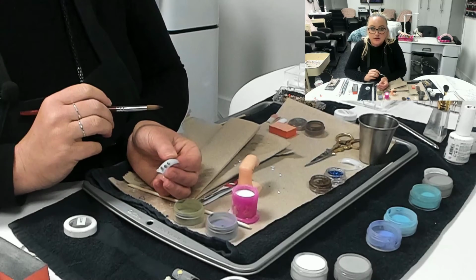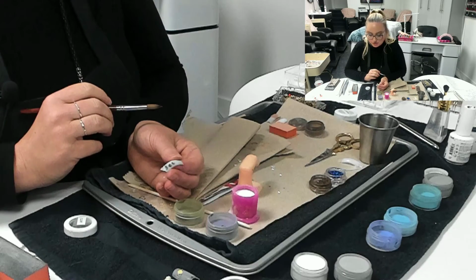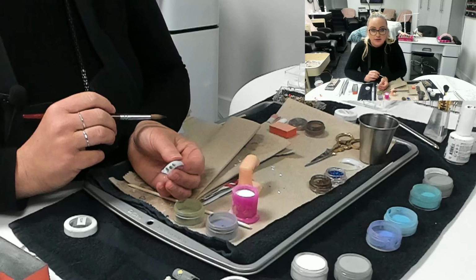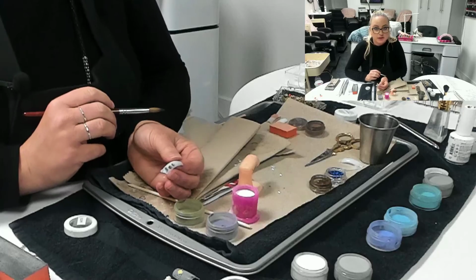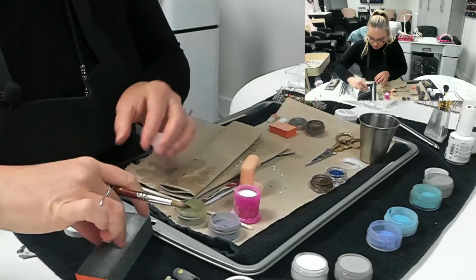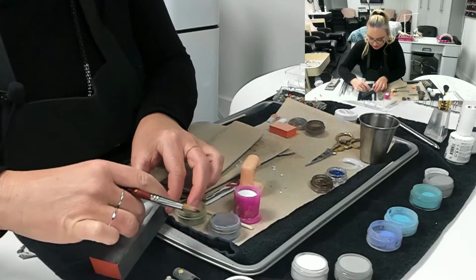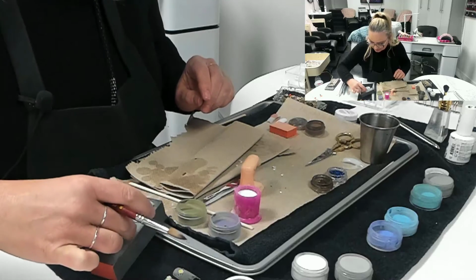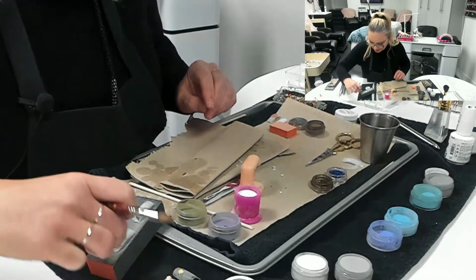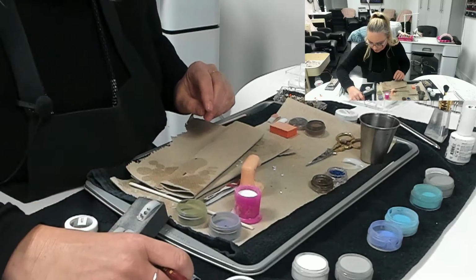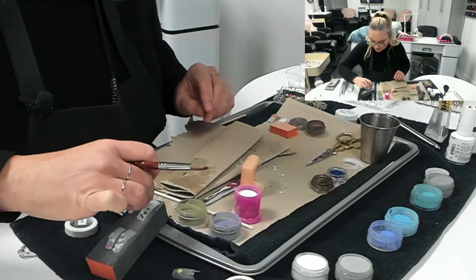I'm going to do one other demo today. I'm going to show you how to do the rose, and then you guys will have a lot to practice for the next couple of days, okay? So that's what we just did right now. These are the roses. They're super cute. They're really easy to do.